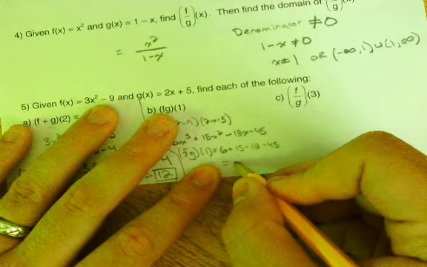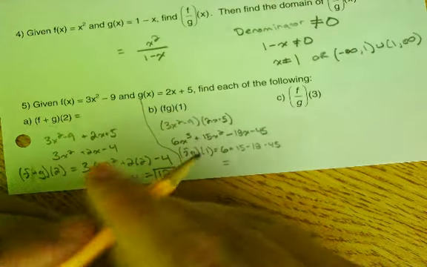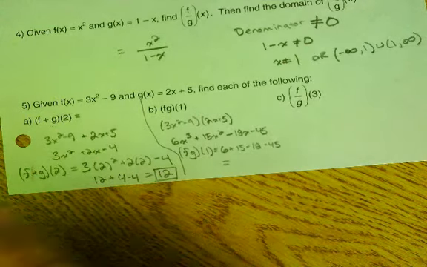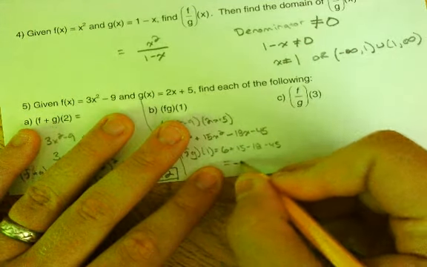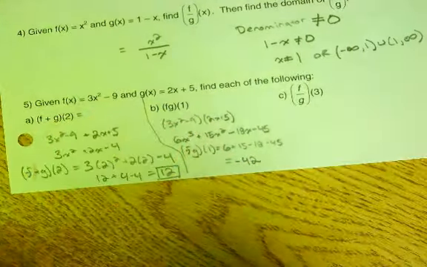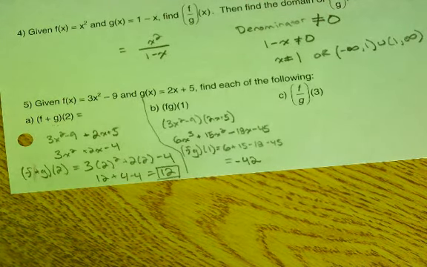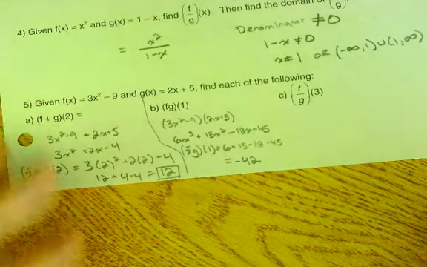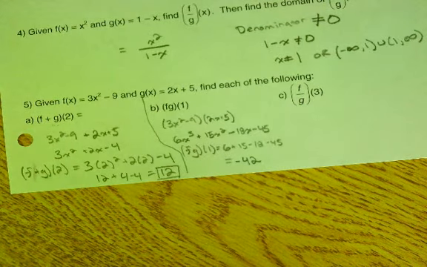Did we get a negative 42? Okay. The other way you could have done it, I'll do in my least favorite color, purple. That's not my least favorite color, I just say things.